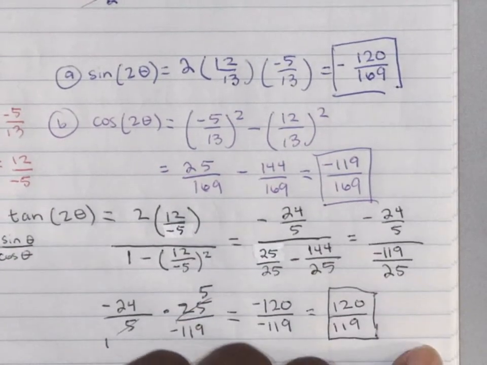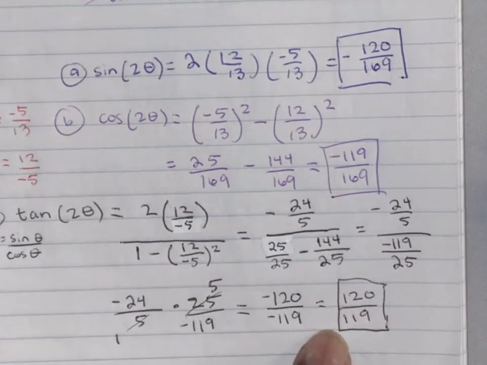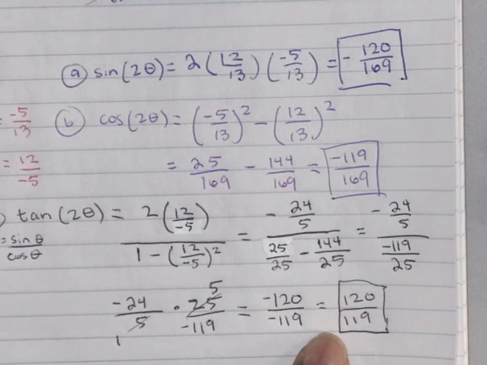All right, so we got about 5 problems left. I'll do these a little bit later, since we got students coming in. Be sure to check it out if you want to see these last couple problems worked.